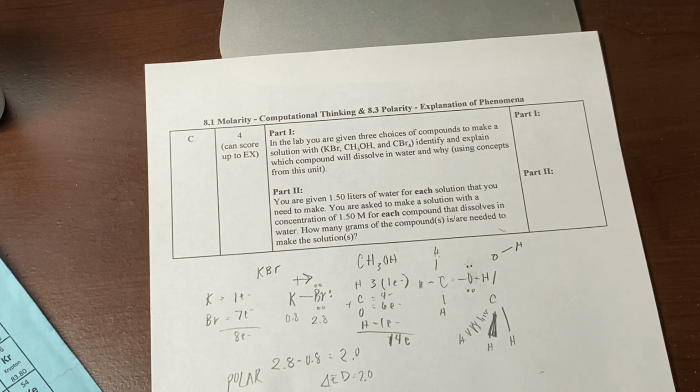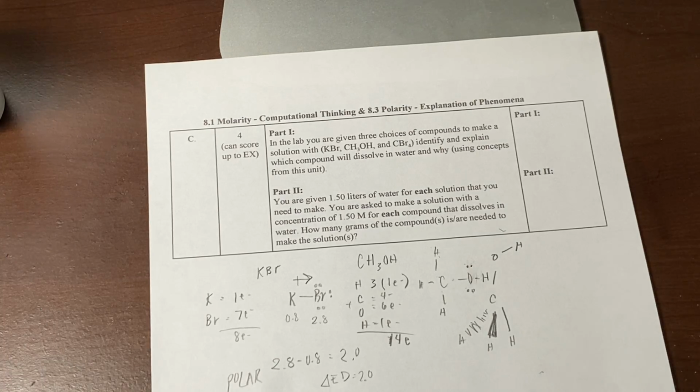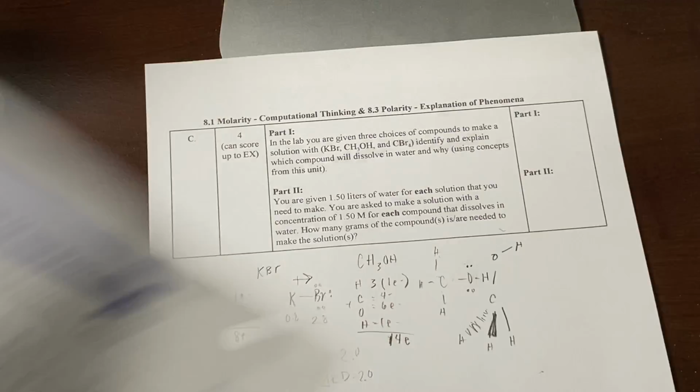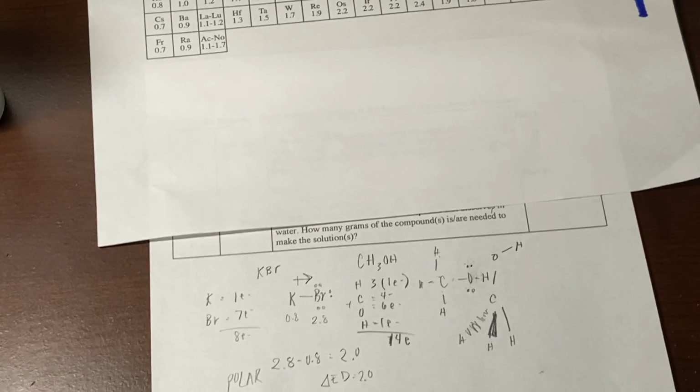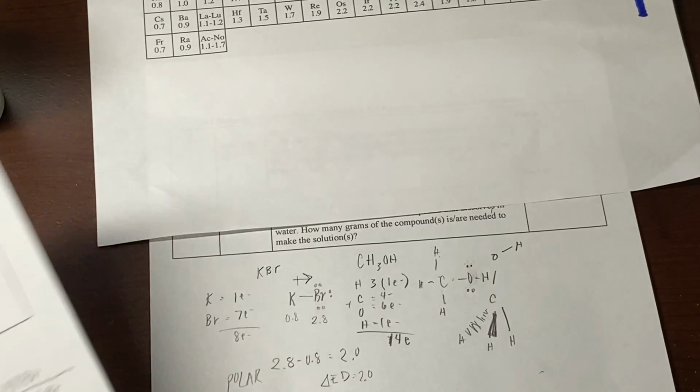So, looking at this, I'm going to write in the different values using our table, just as before.